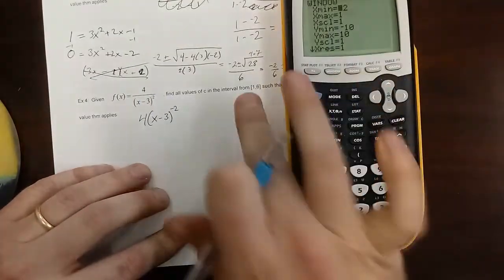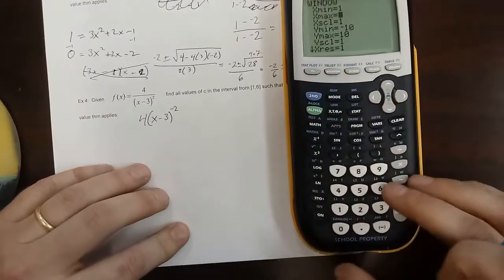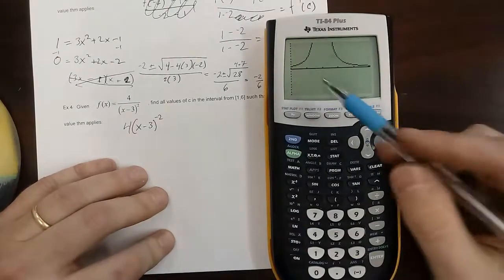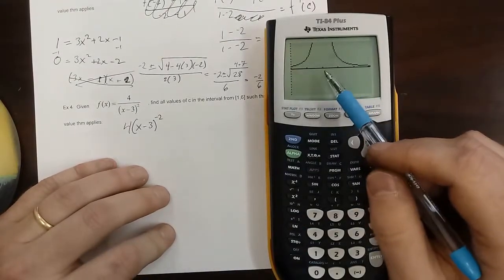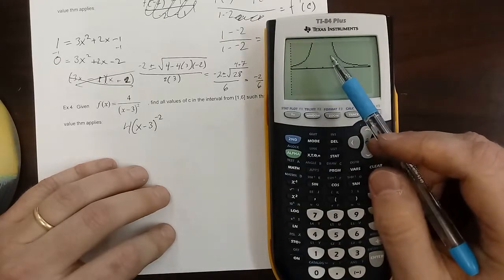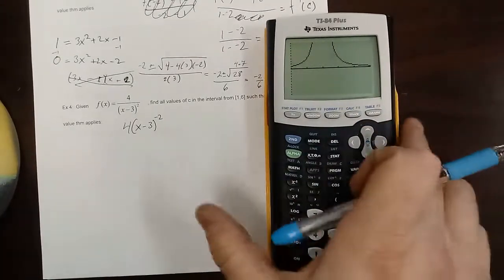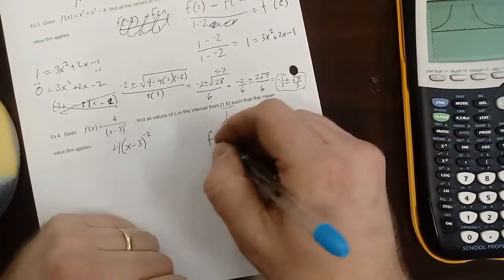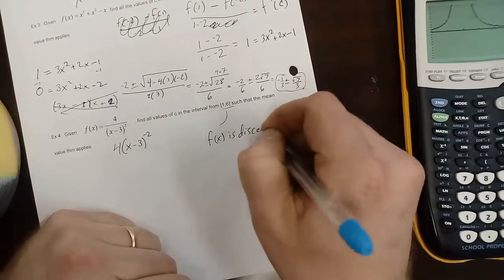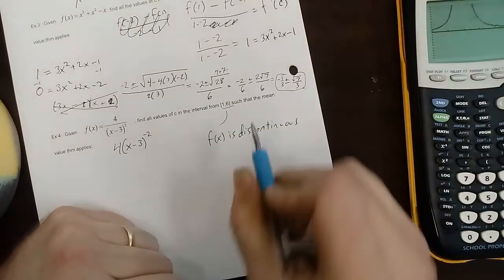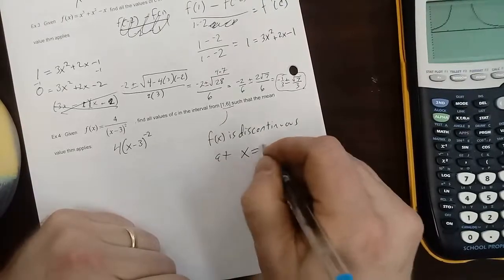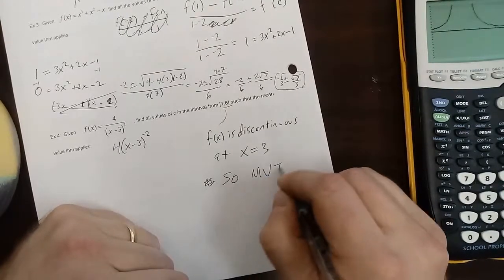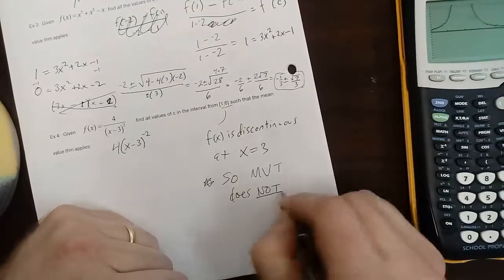The interval that they gave me was 1 to 6. One of our necessary preconditions is not met right now, and that is f of x needs to be continuous and differentiable on the interval. But f of x is discontinuous at x equals 3. So the mean value theorem does not apply.